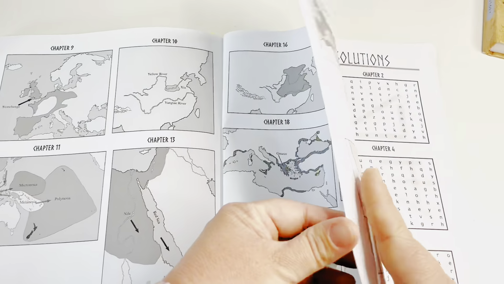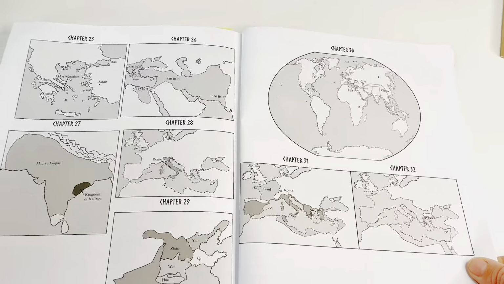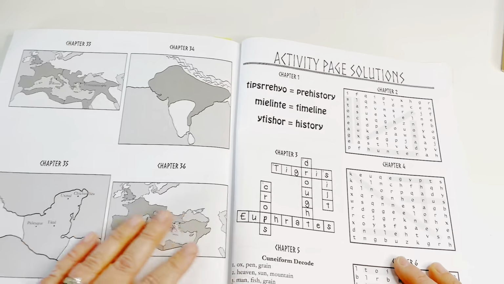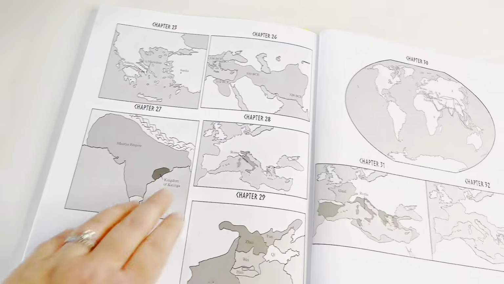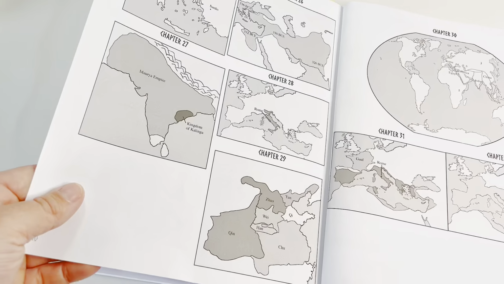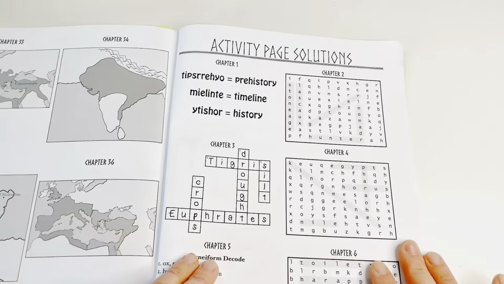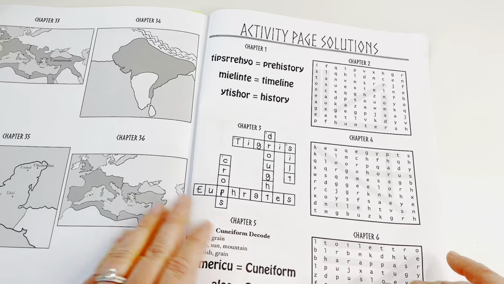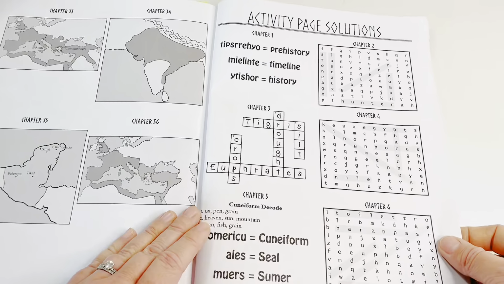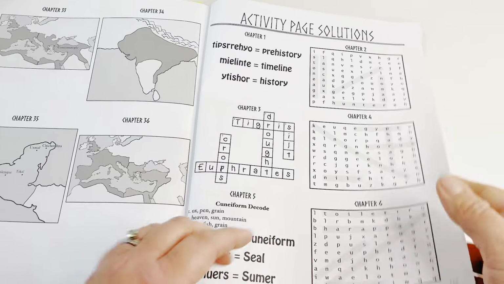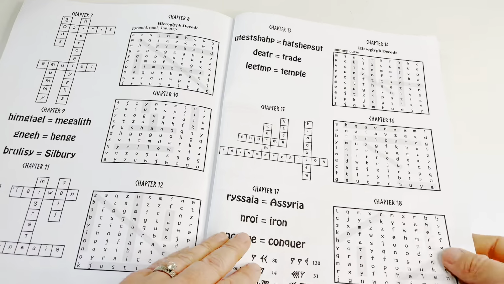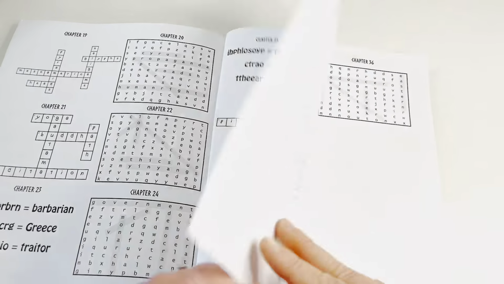So here is the map work key. And I don't believe they have map work for every single chapter, do they? Yeah, so every once in a while there's no map work. So chapter 23 then jumps to chapter 26. And then here is the activity page solutions. We'll show you in a minute the student book, but they show the answers here so you can reference them if needed. And that is all for the instructor guide.